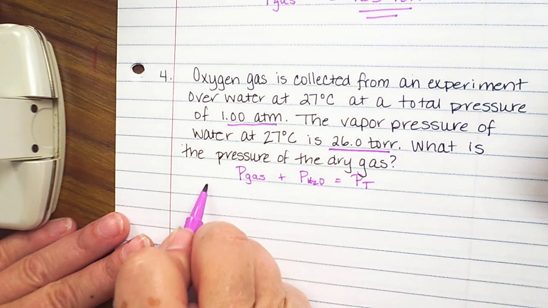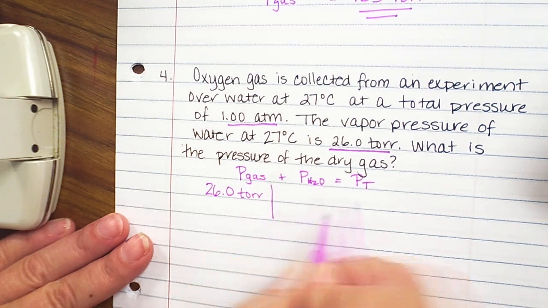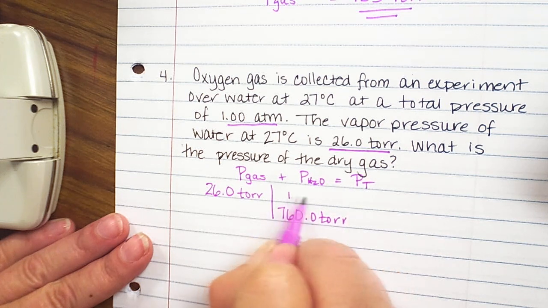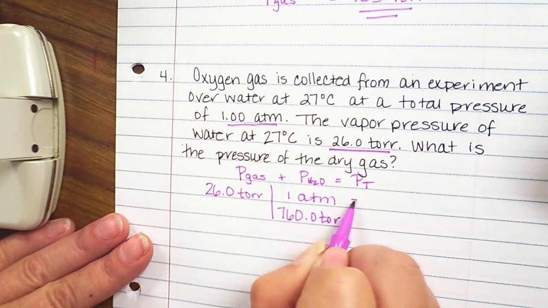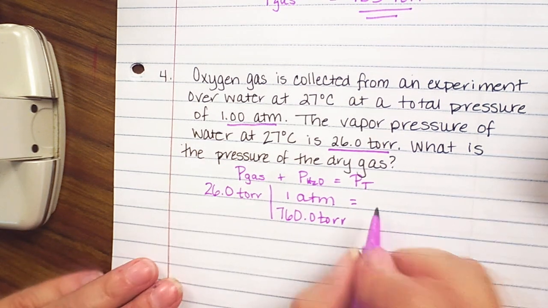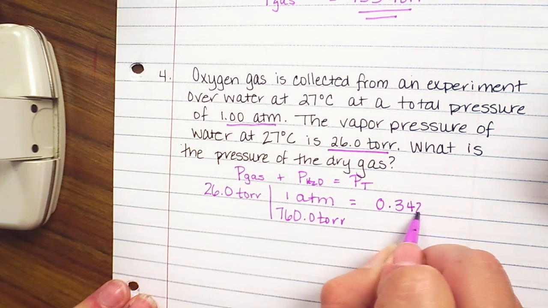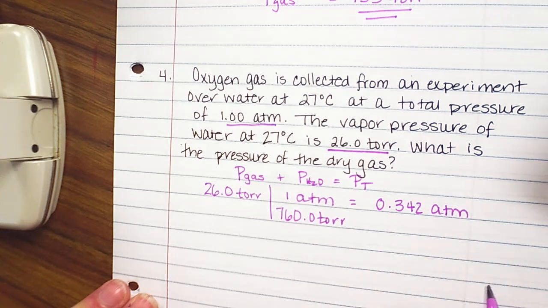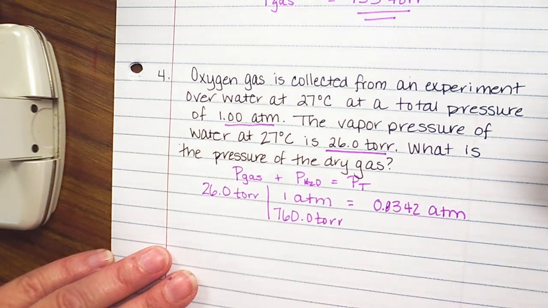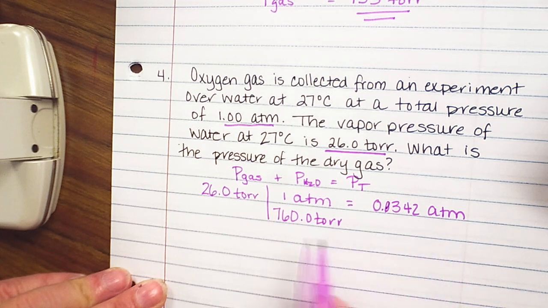So what we're going to do is take our 26.0 torr. We're going to convert this 760 torr to 1 atm. We're going to divide that out, which gives us 0.0342 atm. Okay, now I'm going to subtract that from the 1.